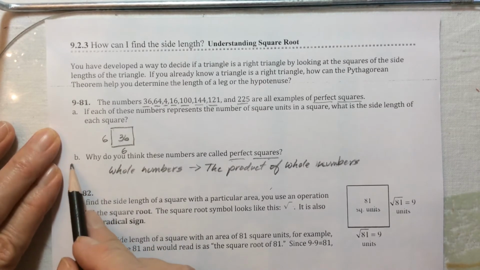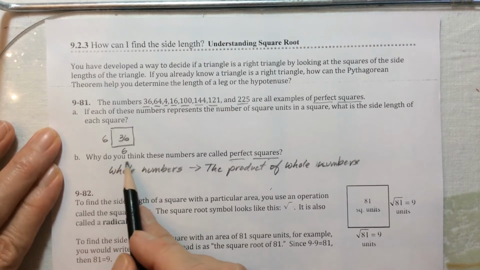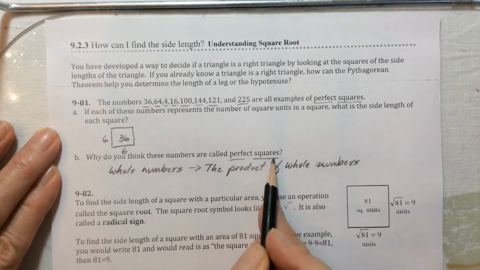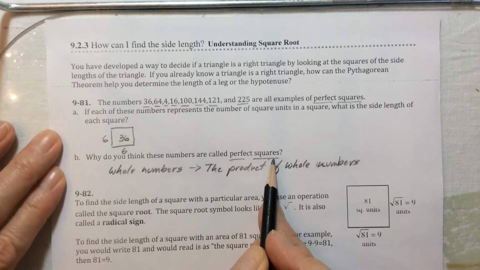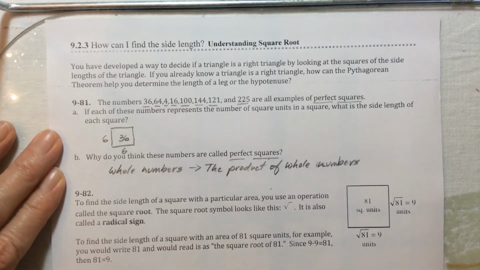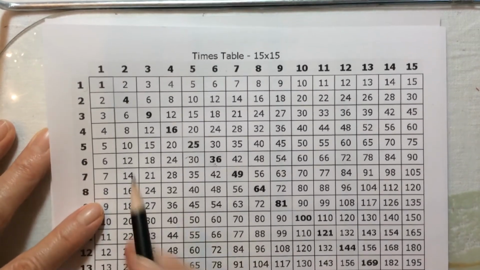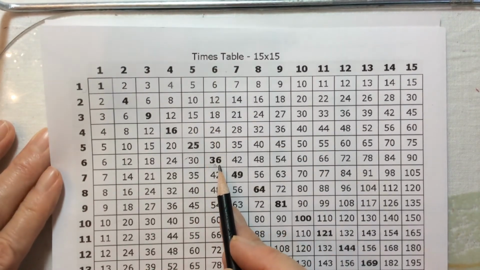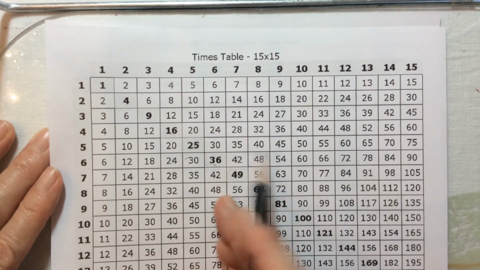All right, moving on to part B of 9-81. Why do you think these numbers are called perfect squares? So in the case of these perfect squares, you are simply taking whole numbers and multiplying them together and getting the perfect square.